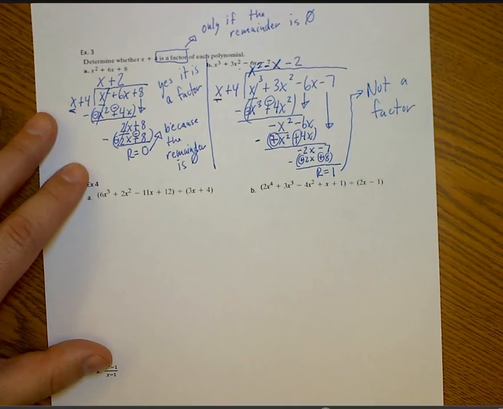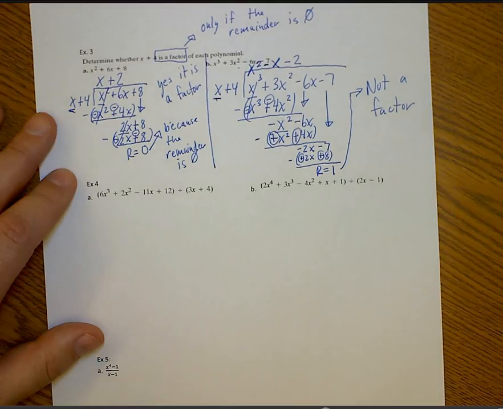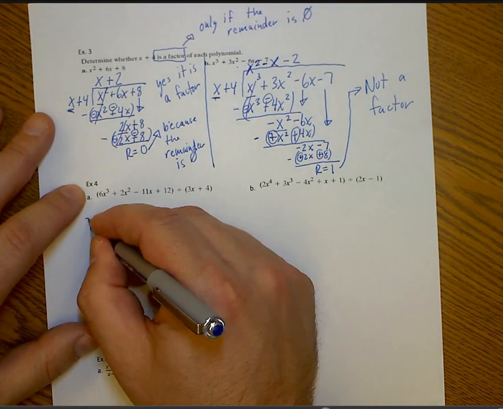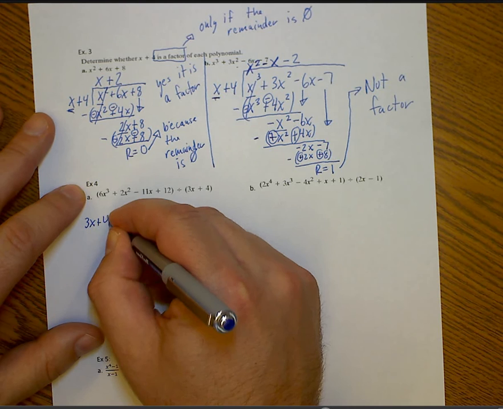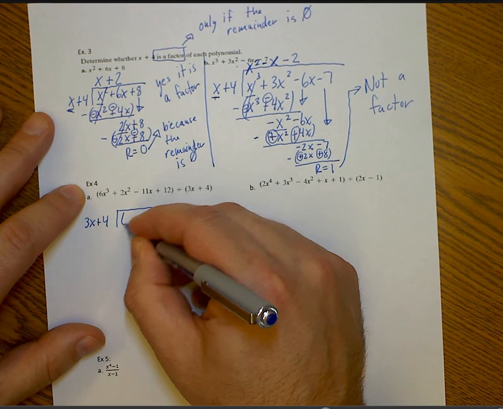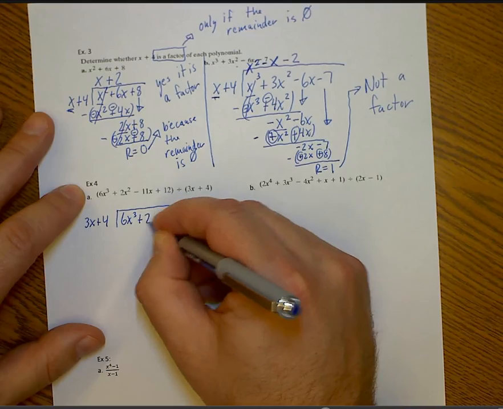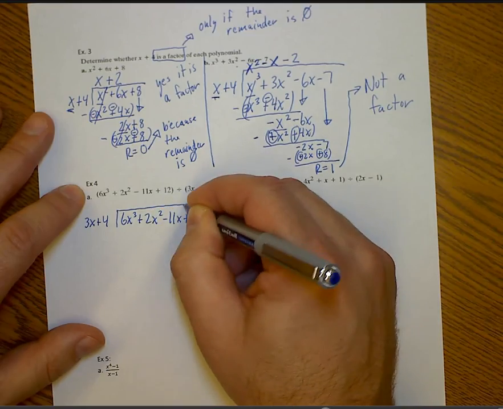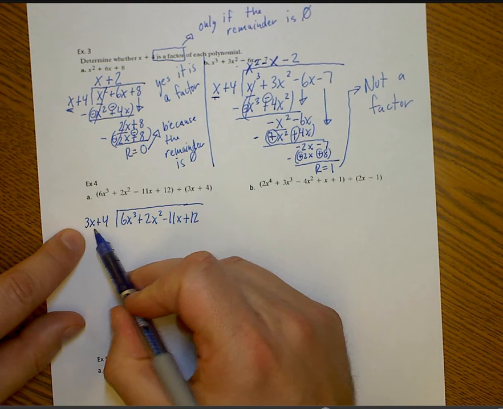All right. So same thing on the bottom. Example 4. What do I want to multiply 3x by to get 6x cubed?